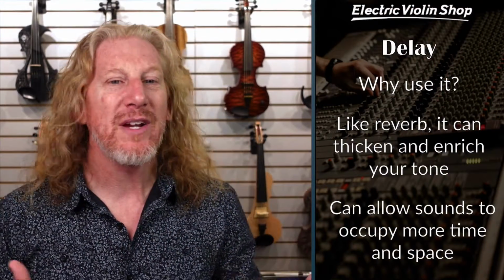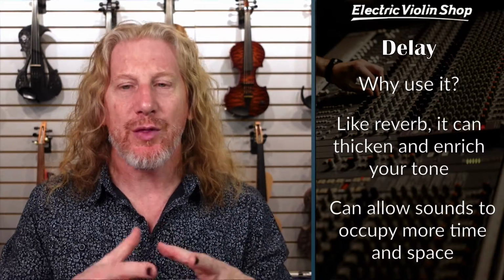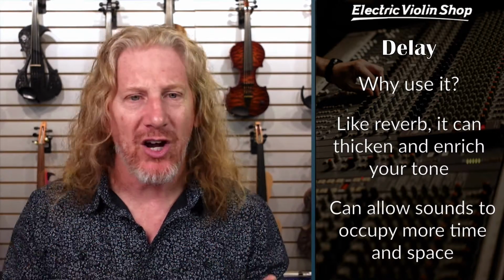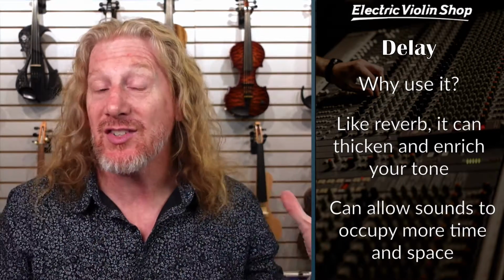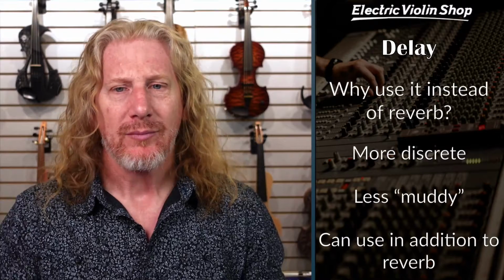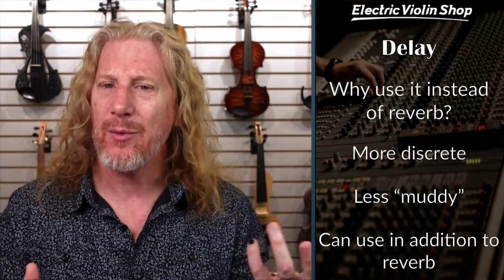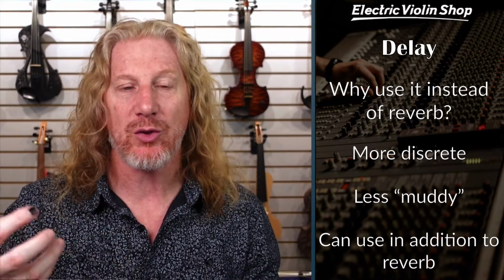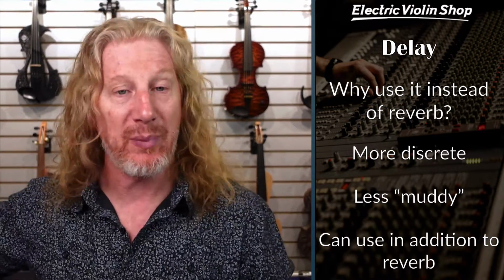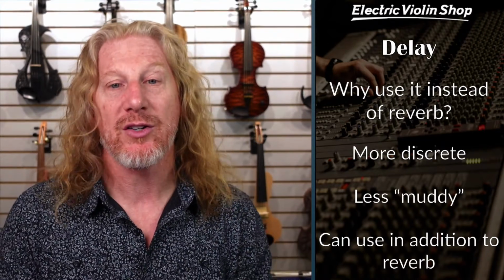So why do we use these effects? The same as we use reverb: to thicken, enrich your tone, to add colors that it didn't have before, to occupy more time and space than it did before. And then to distinguish delay from reverb, why would I use one instead of the other? Well, delay, of course, is going to be more discrete. You're going to hear the physical repeats. And there are reasons that we might want to do that from an artistic standpoint.